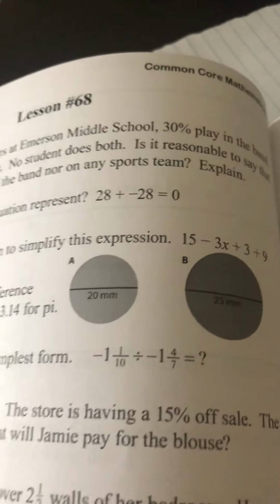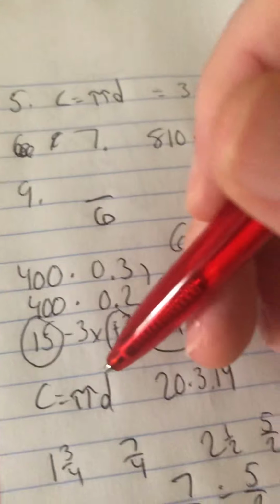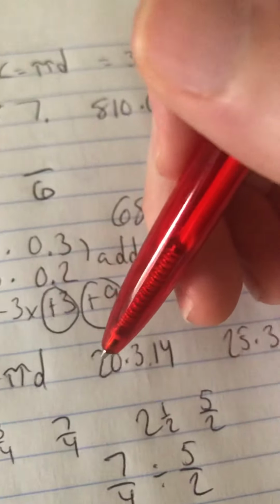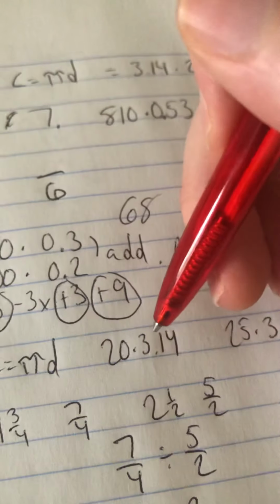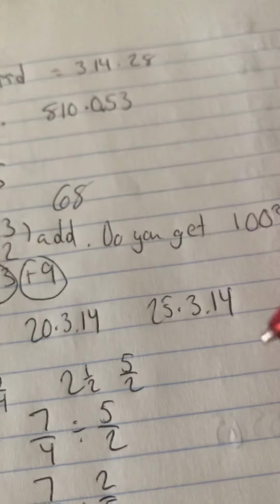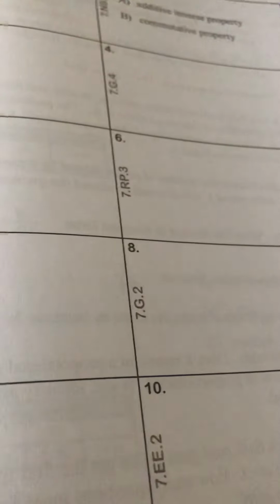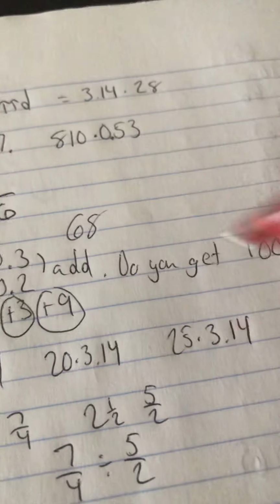If you remember, the formula you use is circumference equals pi times diameter. Since one of the circle's diameter was 20, you do 20 times 3.14. The other circle's diameter was 25, so you do 25 times 3.14. Then once you get your answers to both, it says find the difference. Difference means you have to subtract, so you'll subtract them to get your answer.